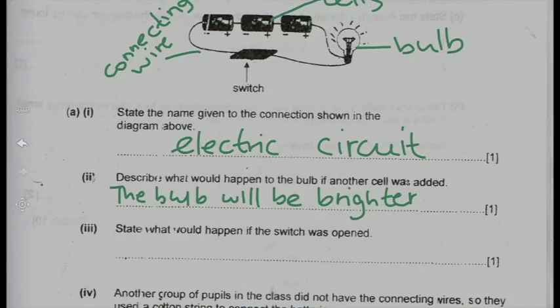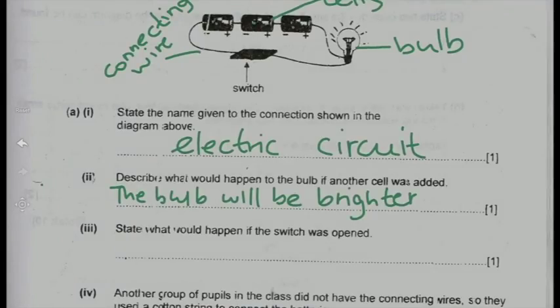Now, when we connect a circuit, we get 2 types of circuit. We have a closed circuit and a short circuit. This here is an example of a closed circuit. Why is it a closed circuit? It is a closed circuit because the connection here is correct. The bulb lights.